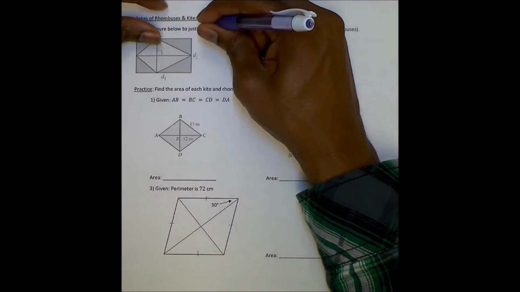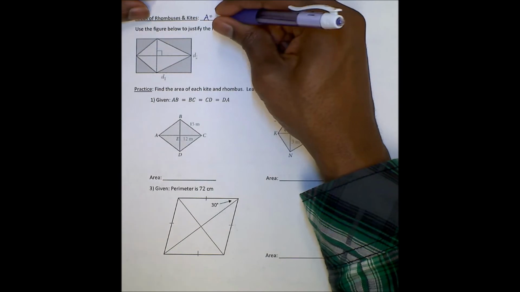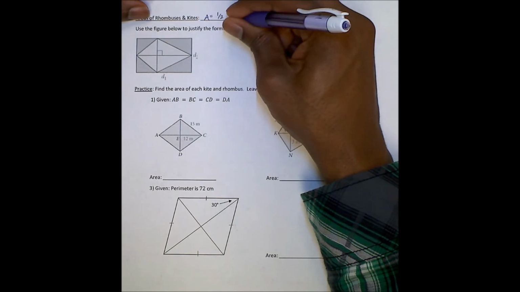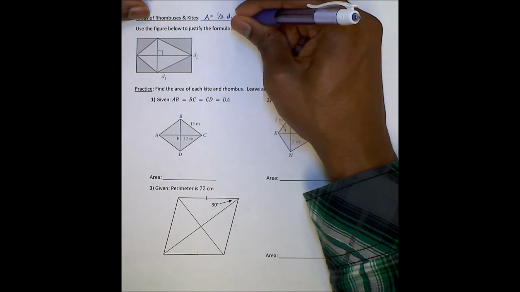Let's talk about the areas of rhombuses and kites. Remember that you don't necessarily need a formula to do these, but the formulas do make it easier. I know I asked you to find areas of rhombuses and kites a couple chapters ago, and we found those just by finding the area of each of the triangles. The formula for areas of rhombuses and kites is that the area is going to be 1/2 diagonal 1 times diagonal 2.